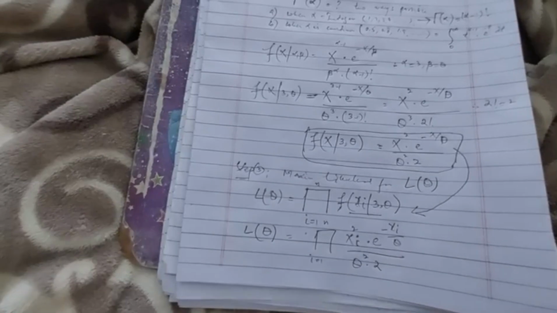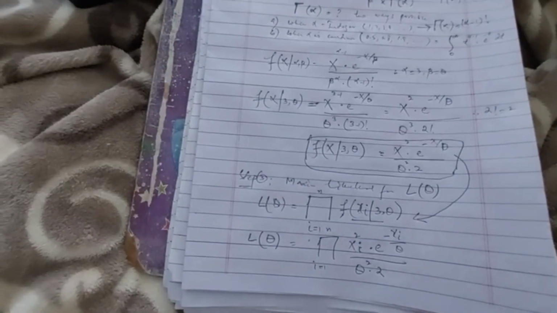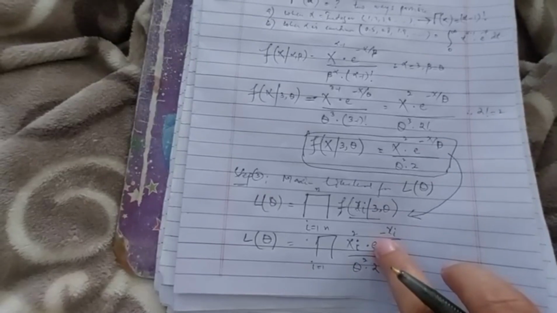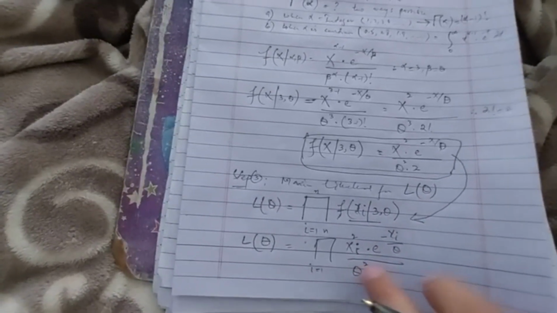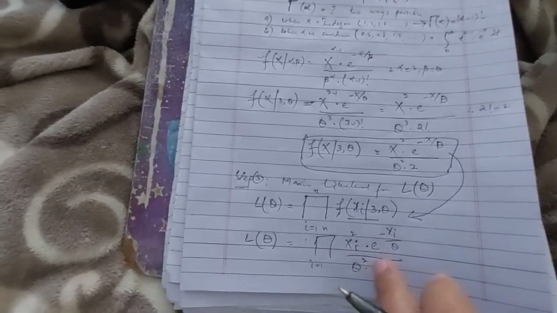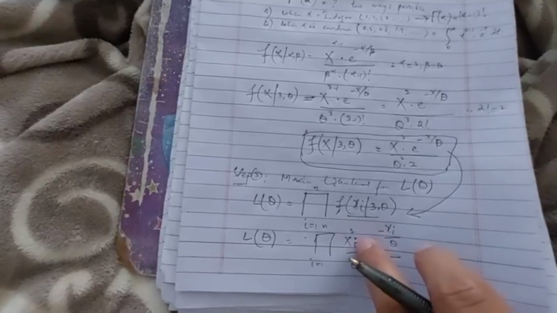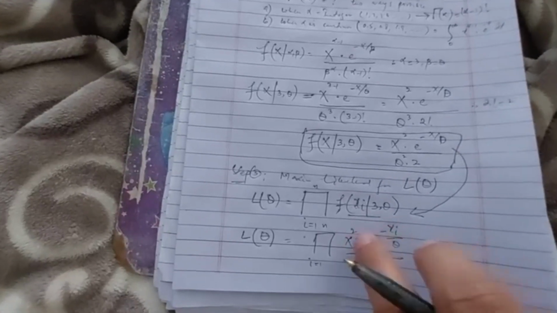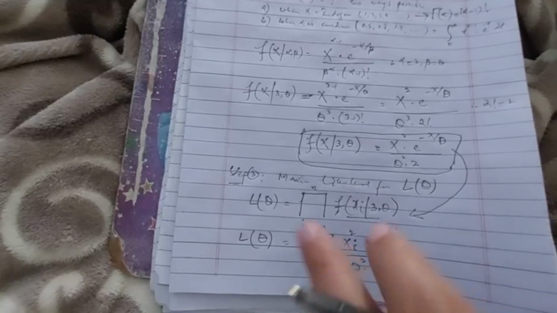Now what we do is open this up, because over here the 2 theta cube in the denominator is constant. The denominator is constant and the numerator is variable because we have the xi value, which will have a different value for i equal to 1, 2, 3 up to n.